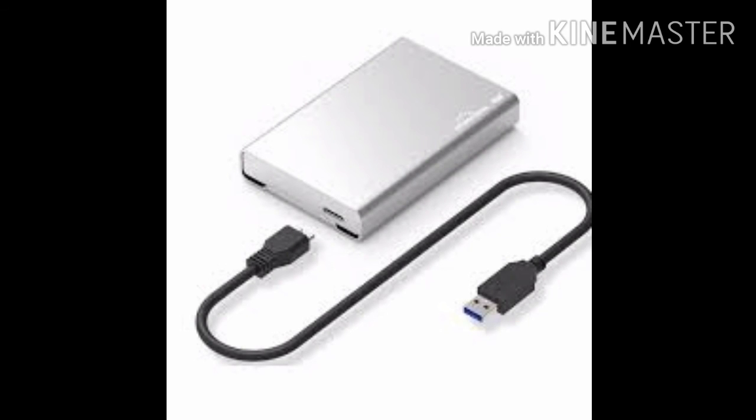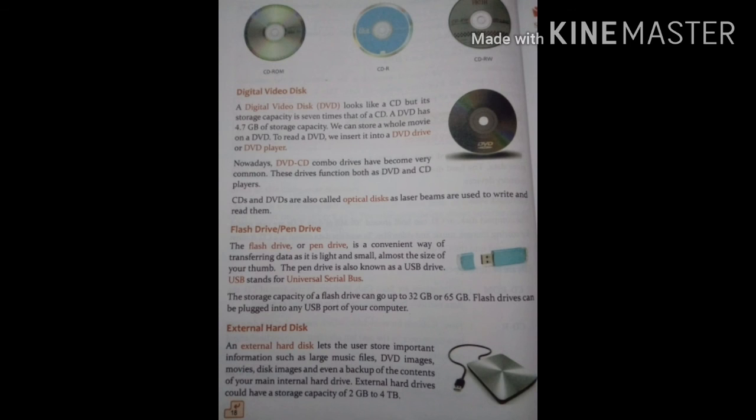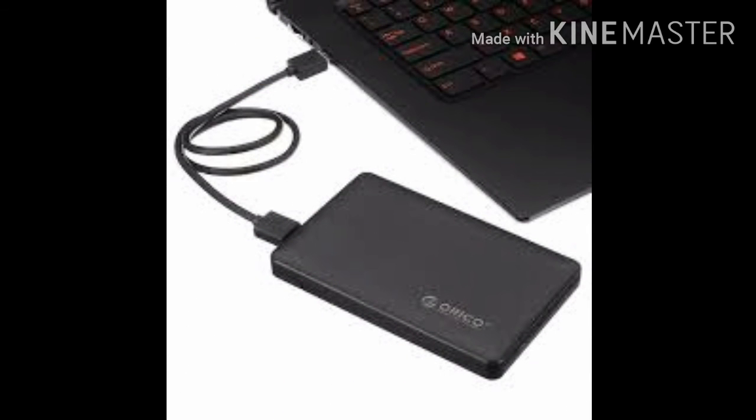External hard disk. An external hard disk lets the user store important information such as large music files, DVDs, images, movies, disk images, and even a backup of the contents. An external hard drive can have a storage capacity of 2 GB to 4 TB.